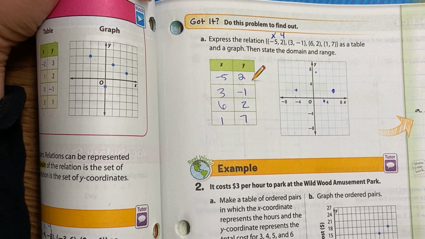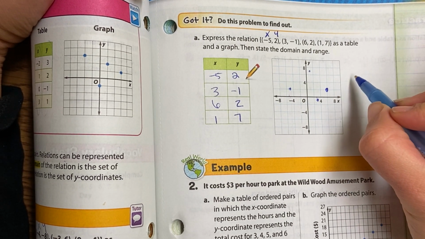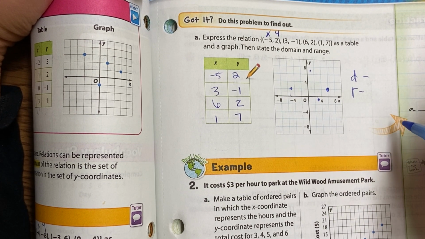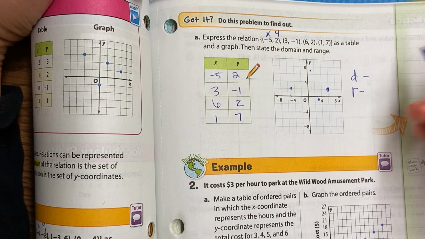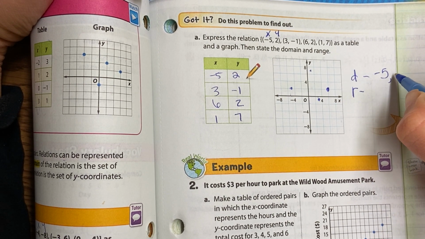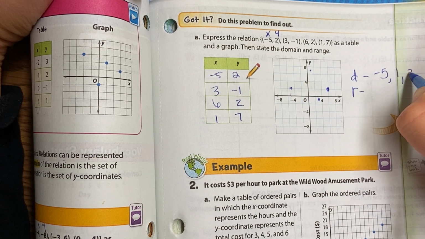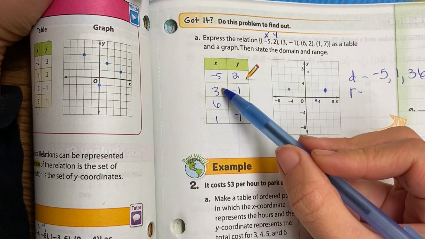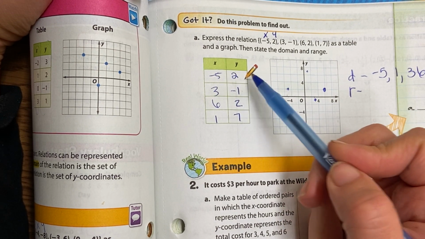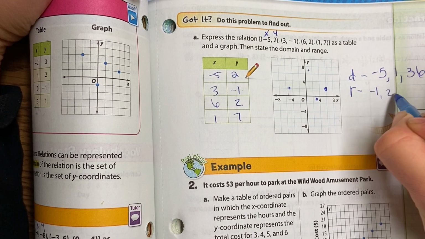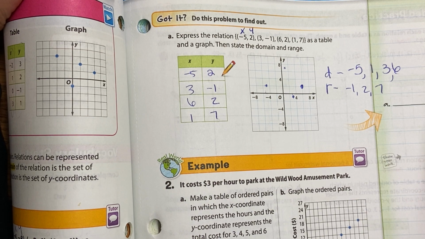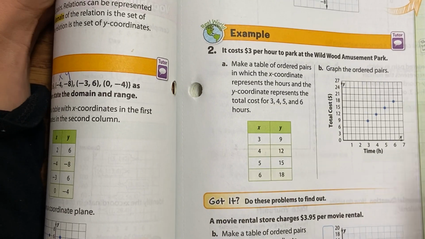And then the last thing you have to do is list the domain and range. If you didn't do that, go ahead and press pause and do that now. Otherwise, I'm going to do it. So the domain is, remember, least to greatest: -5, 1, 3, 6. The range: -1, 2, 7. Hopefully you got that.